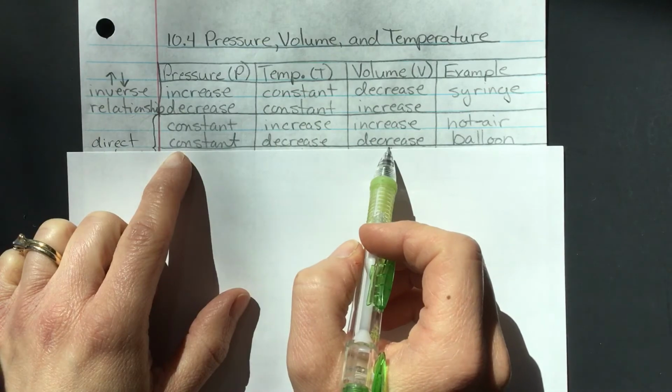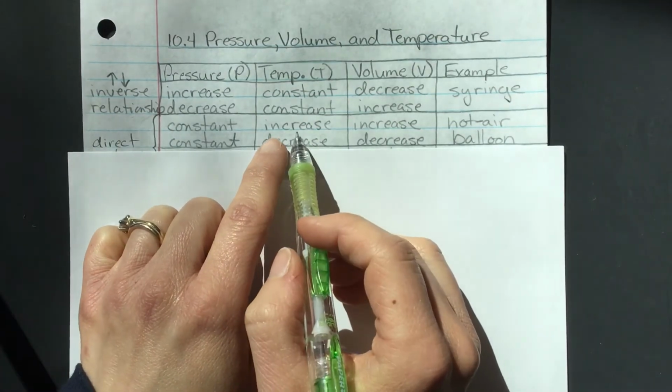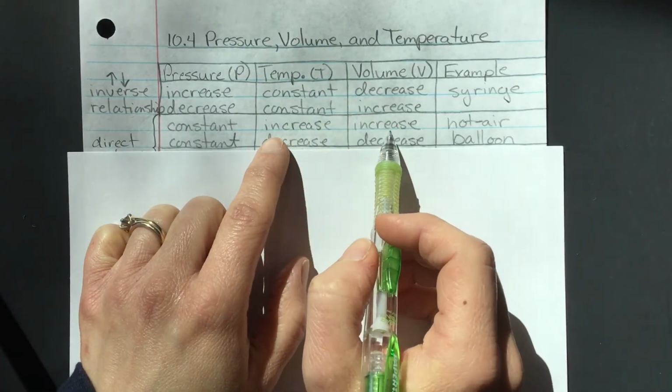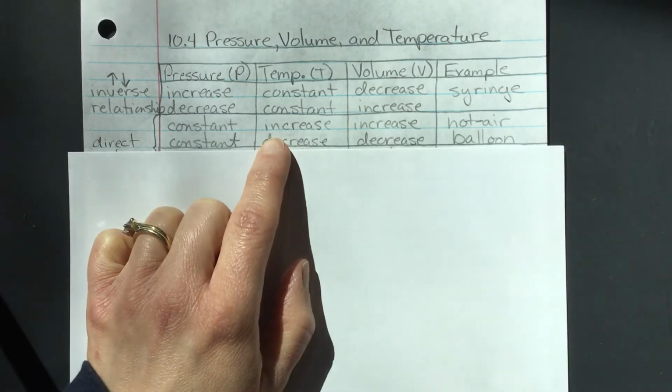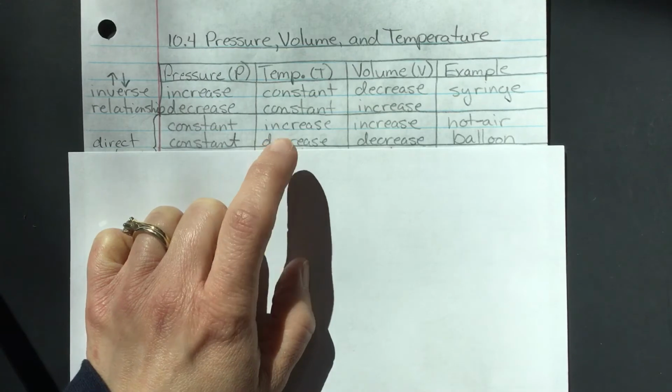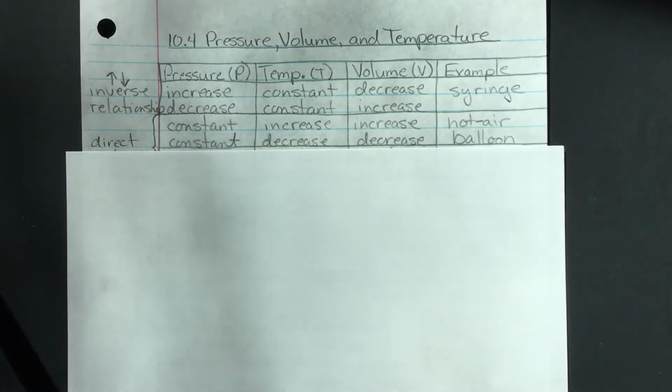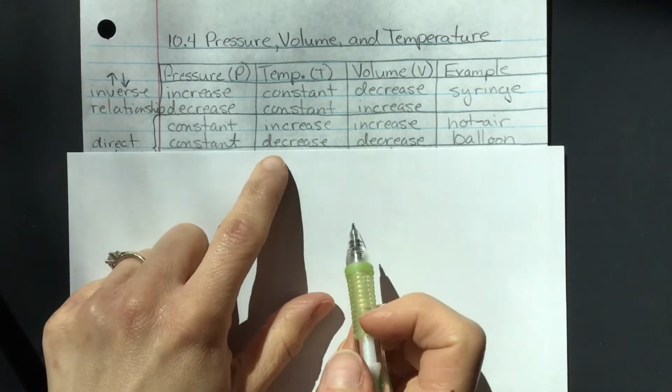And what does change is the volume. So if we increase the temperature, we're increasing the volume of the air. That's why when you heat up the air for a hot air balloon, it fills up the balloon, because that gas is expanding. It is filling up that volume of the balloon.